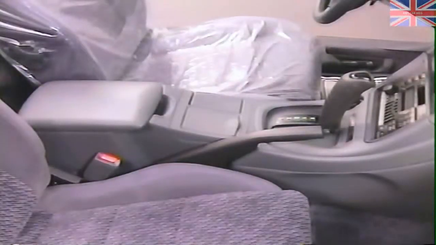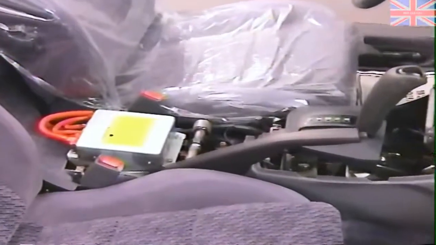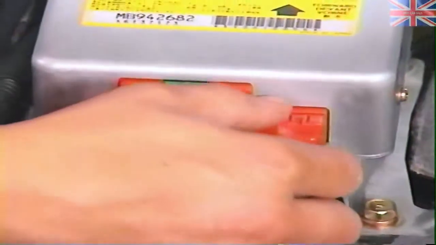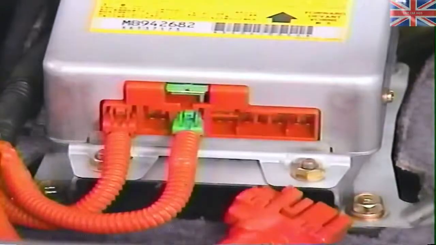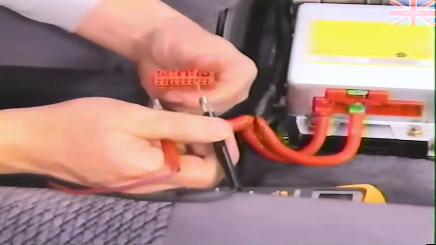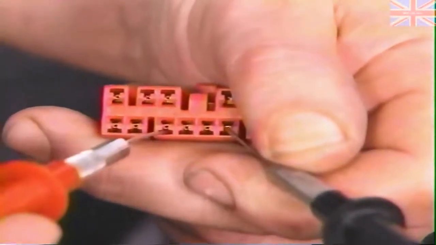Next, we remove the center console to gain access to the SRS diagnostic unit. We disengage the secondary lock of the unit and remove the large connector. With a digital multimeter, we check the resistance between terminals 15 and 18, the right front impact sensor circuit.